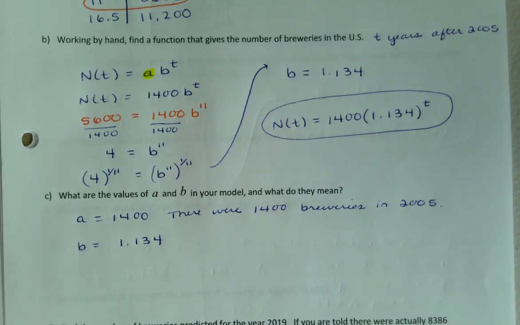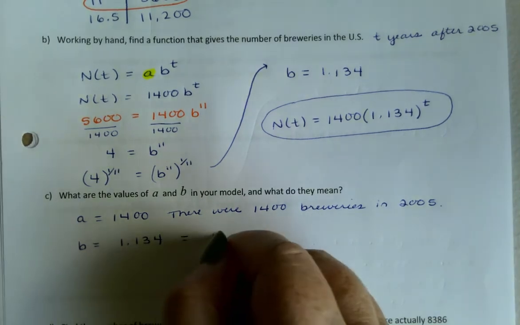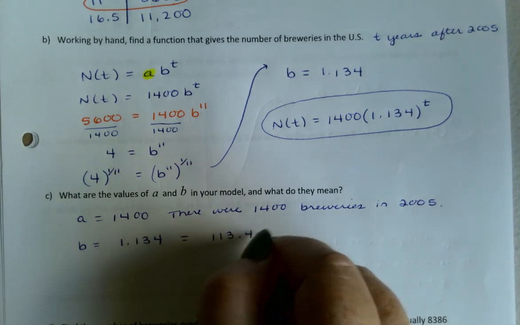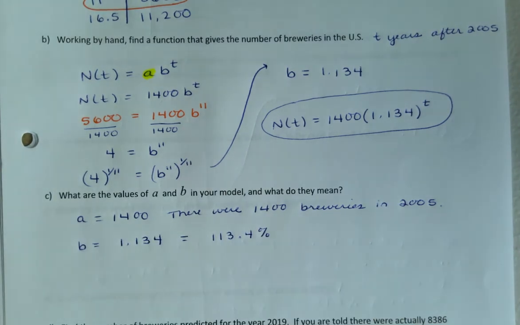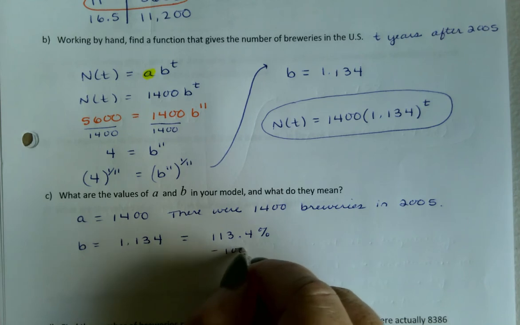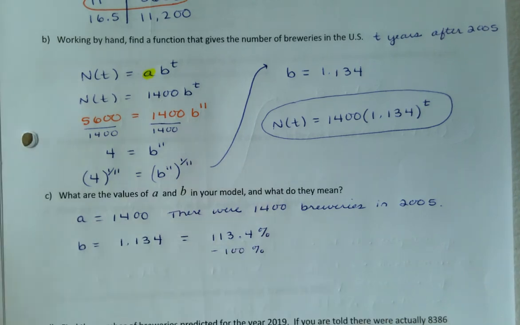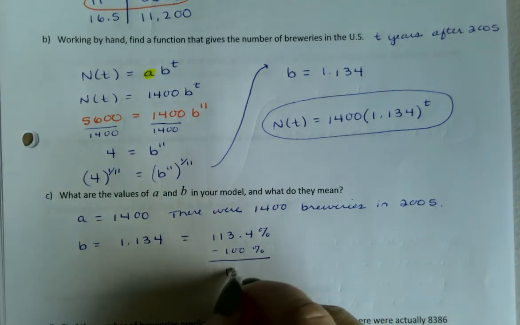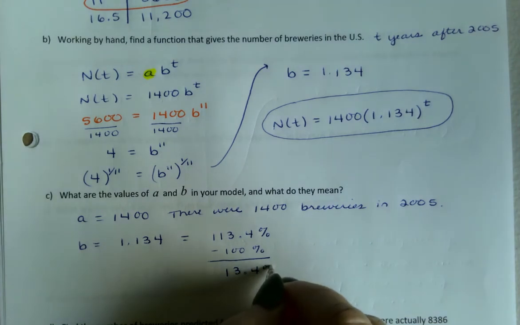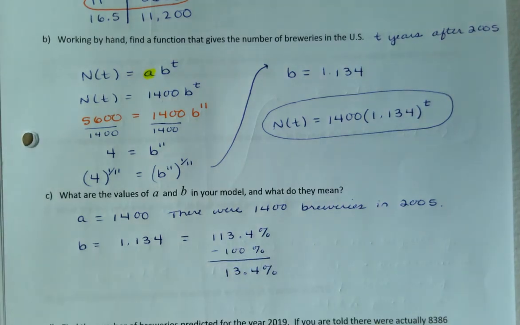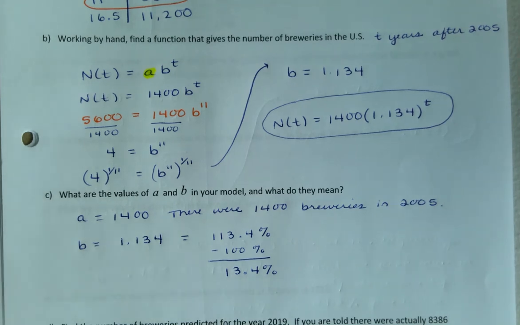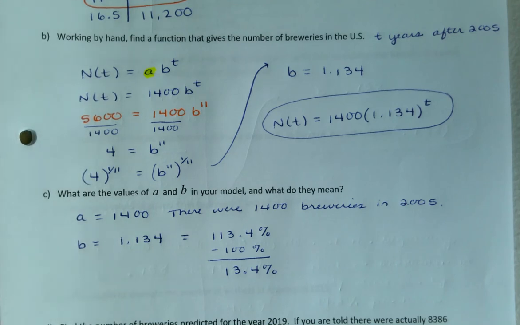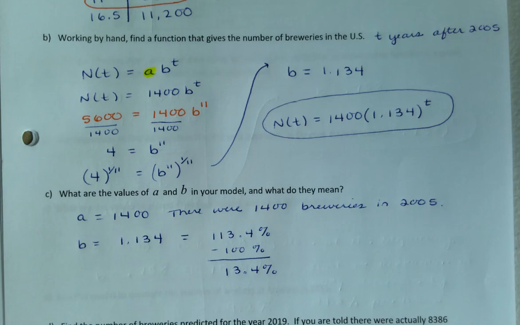I want to think of it as a percent. So 113.4%. Subtract the 100%. You think of that as kind of what you started with. And this time I get a positive 13.4%. That makes sense because this number of breweries is increasing. And now I can say that the relative rate of change, that is the number of breweries, is increasing by 13.4% per year.